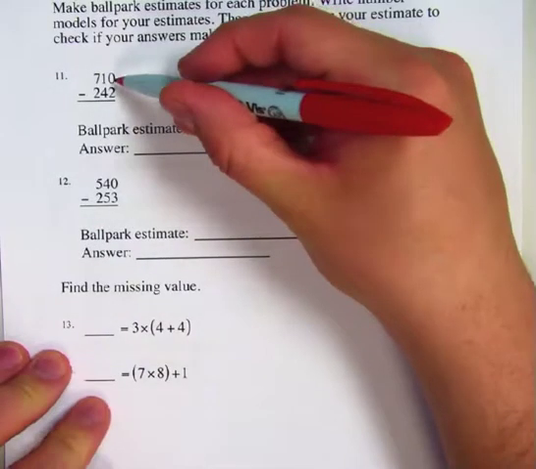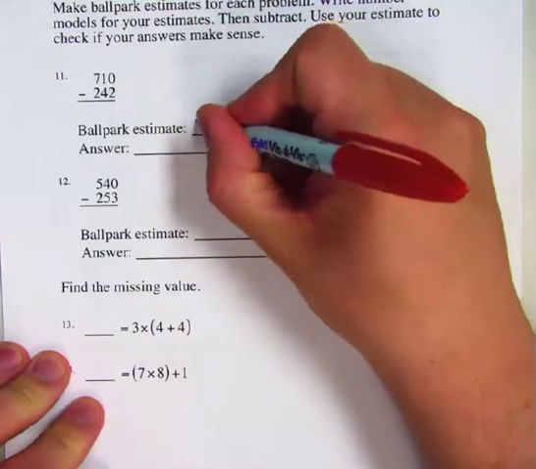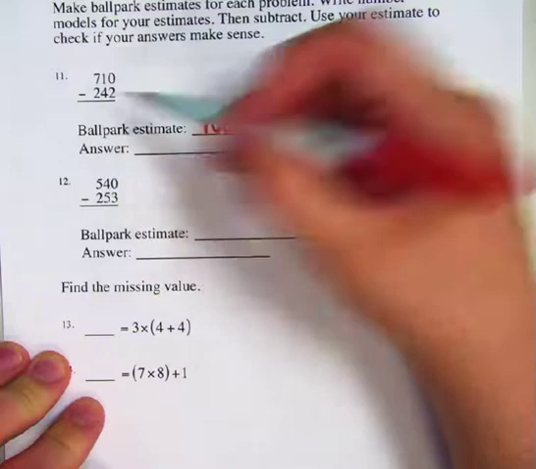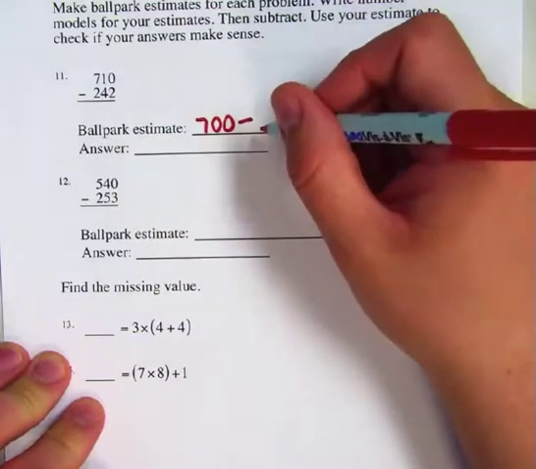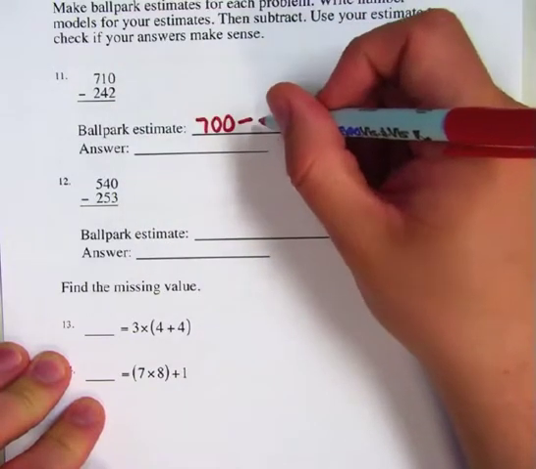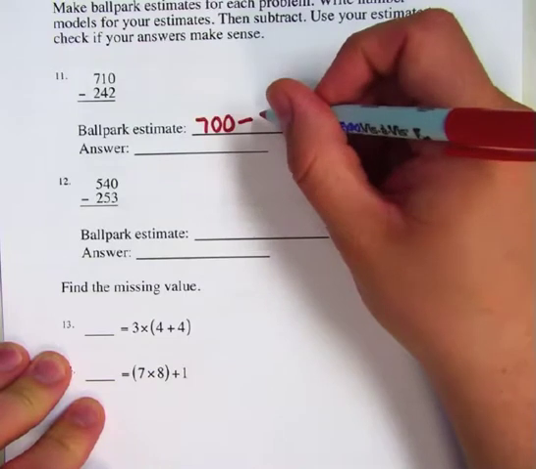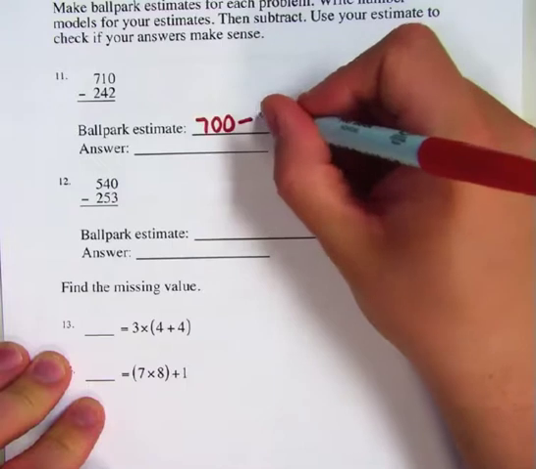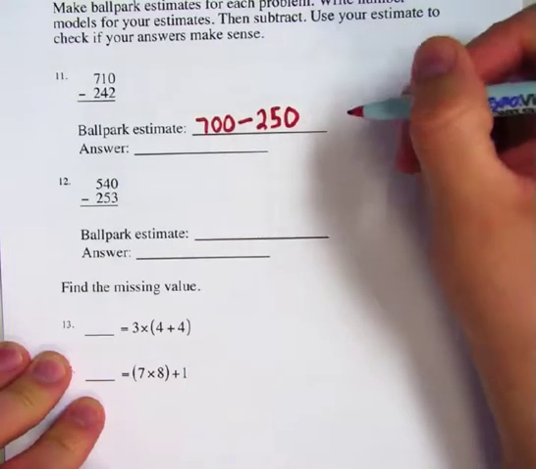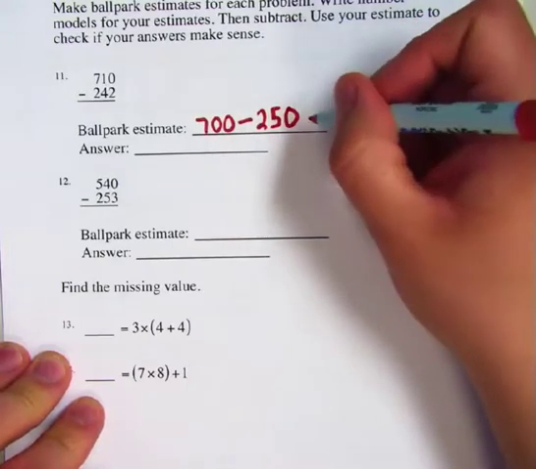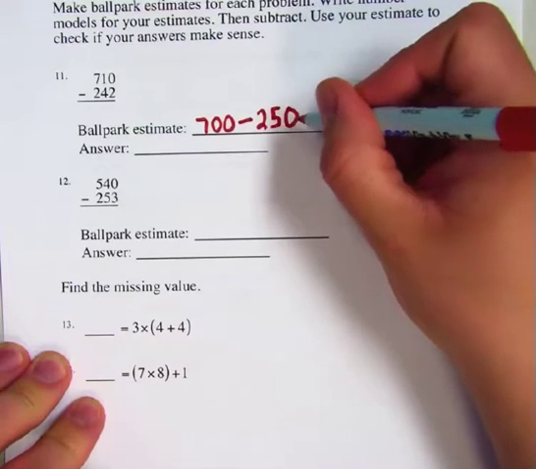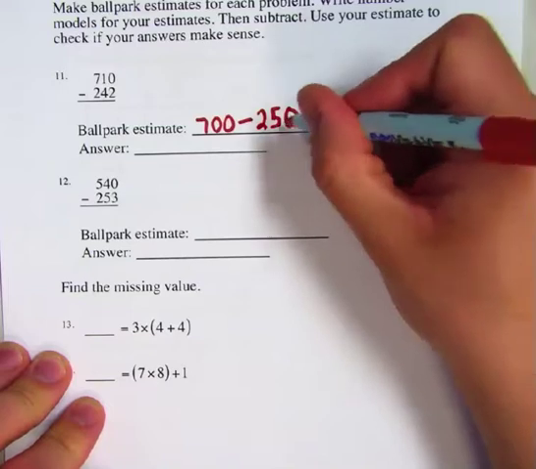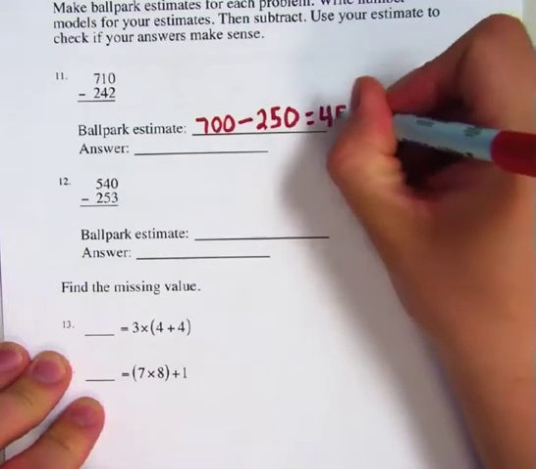Let's look at this one. 710. I'm going to write that here. That's about 700 minus this time. Notice the subtraction. 242. What should I put for that one? Well, it's 42 over 200. You know what? I'm going to be safe, and I'm going to say 250 because it's pretty close to 250. And 700 minus 200 I know is what? What's 700 minus 200? That'd be 500. But remember, I'm taking 50 more, so that would be 450.